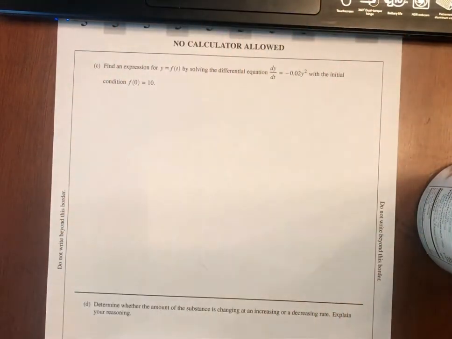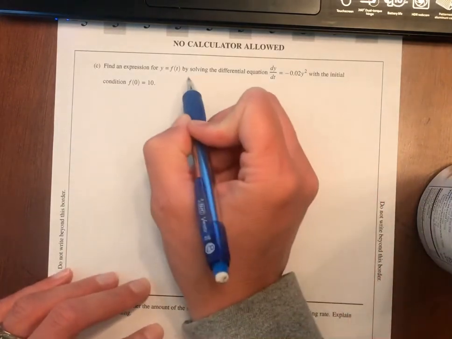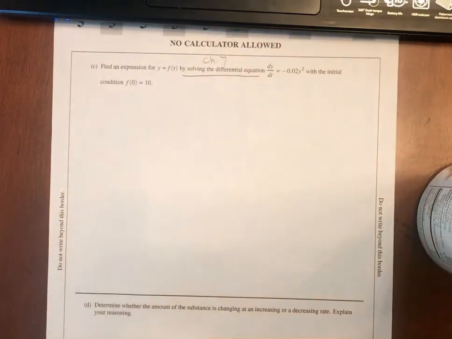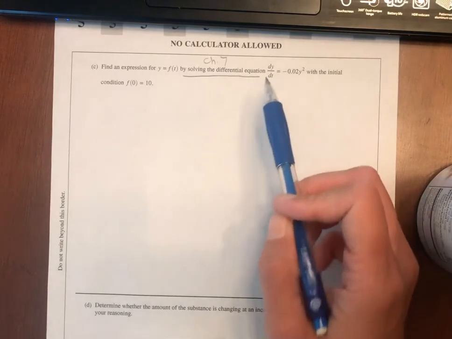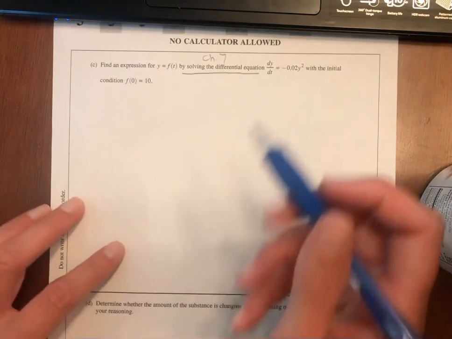Okay. So here is the differential equation. They want us to solve the differential equation. So chapter 7 is all about solving differential equations. It started with slope fields, which is the graphic representation of the solution. And then we ended at the end of that chapter with separating the variables. If we've got two variables here, we need to separate them apart and do two definite integrals. All right, so let's get started.